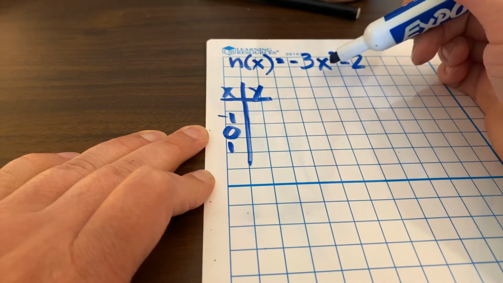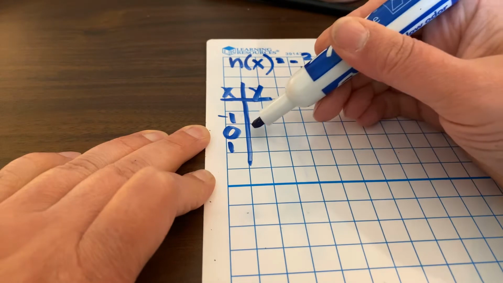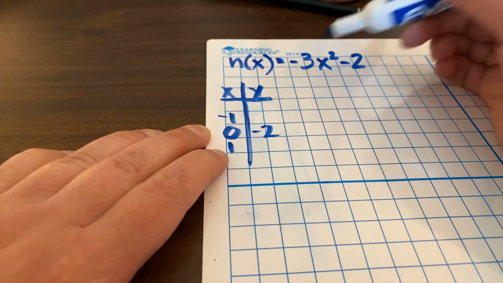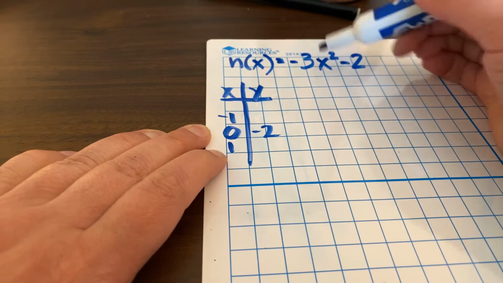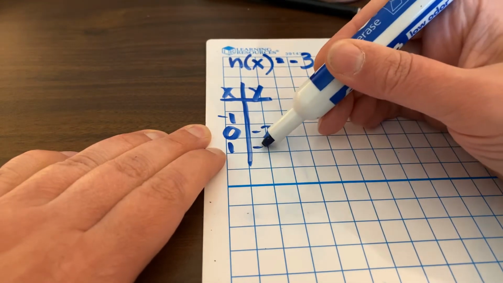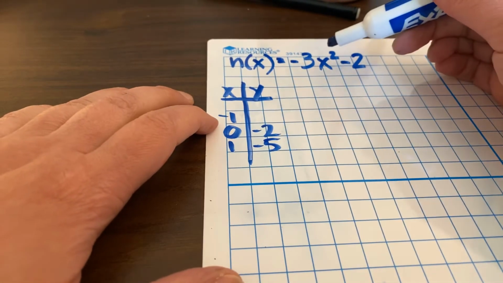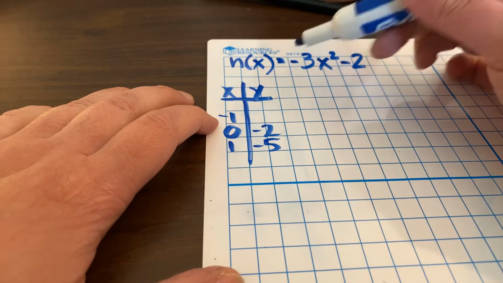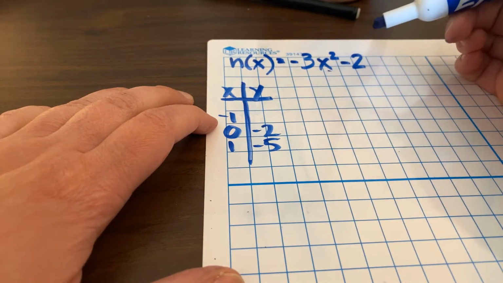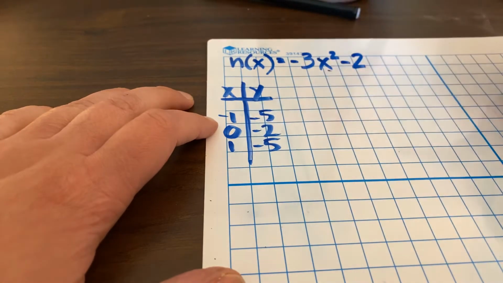-3 times 0 squared, that will all be 0. Minus 2 would leave us with a -2, right? And if we plugged in 1, -3 times 1 squared, well, that's still -3, minus 2 would be -5. And if we plugged in -1, -1 squared is +1. But we still have this -3, so -3 times 1, -3 minus 2, -5.